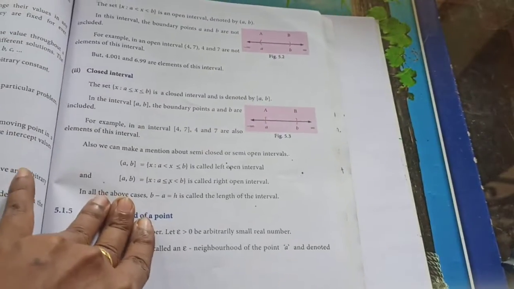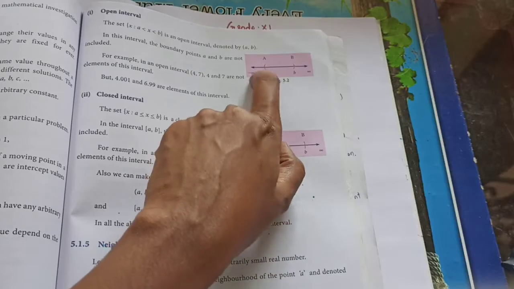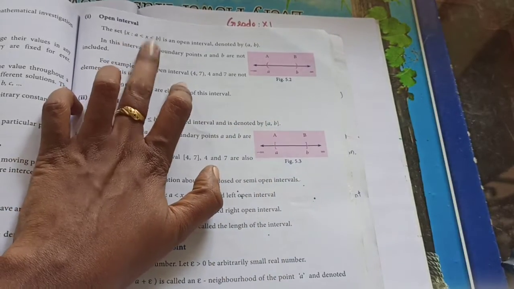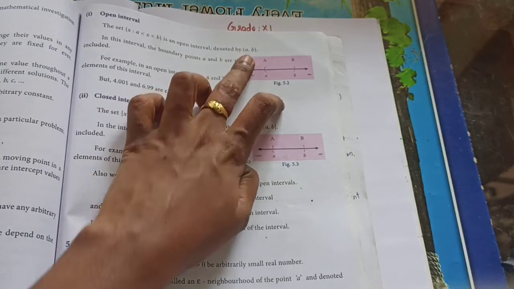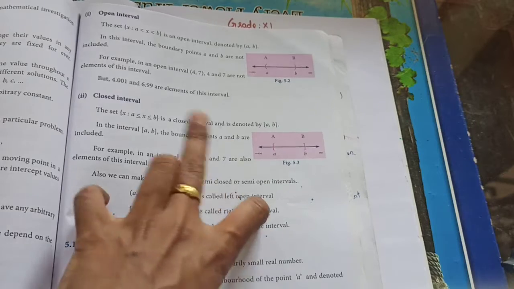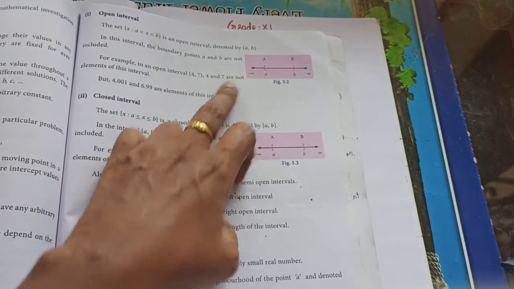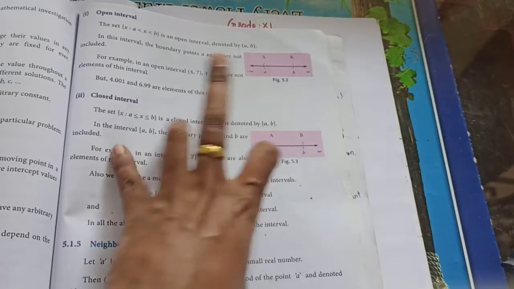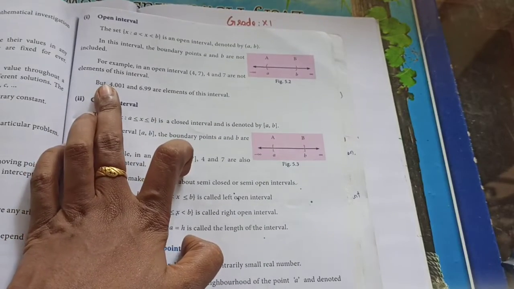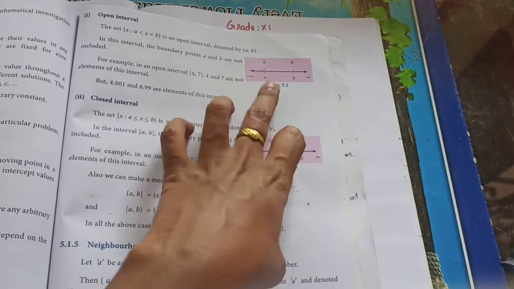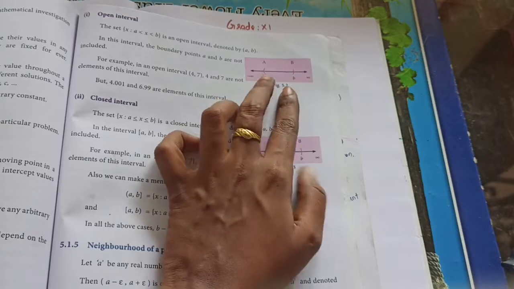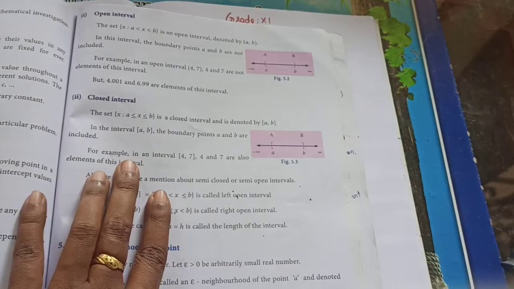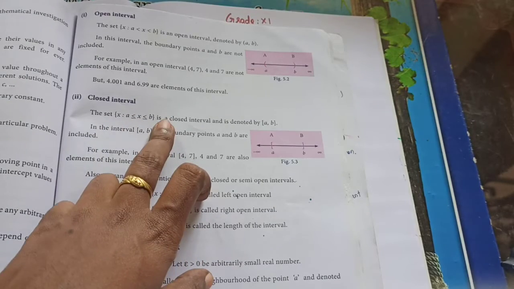So the first one is the open interval. Open interval is denoted by this symbol: A less than X less than B, written as A comma B. This is a bracket, very very important. For example, in the open interval 4 comma 7, 4 and 7 are not the elements of this interval. That's the meaning. If it is an open interval, 4 and 7 are not included in that interval.